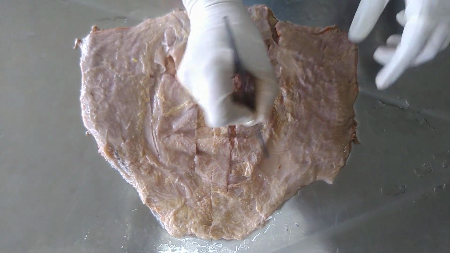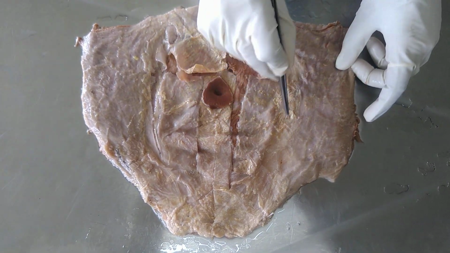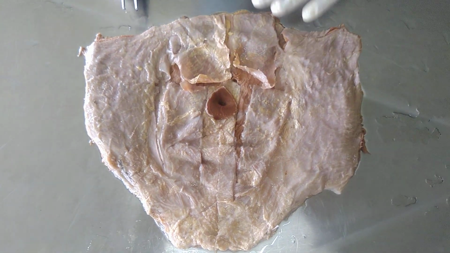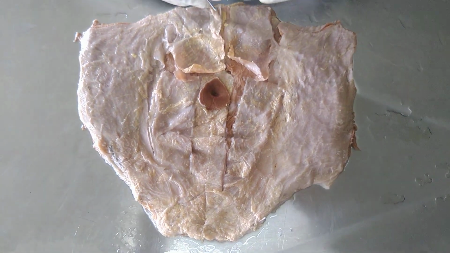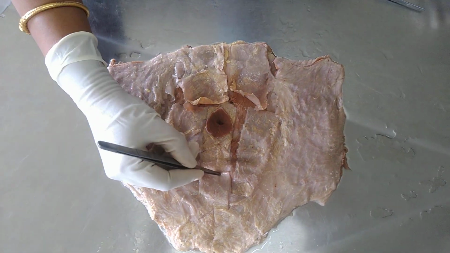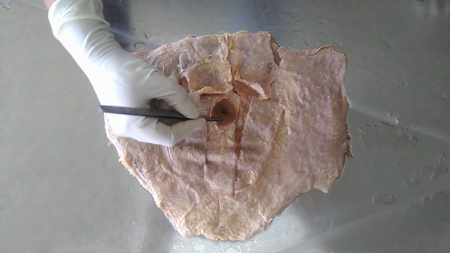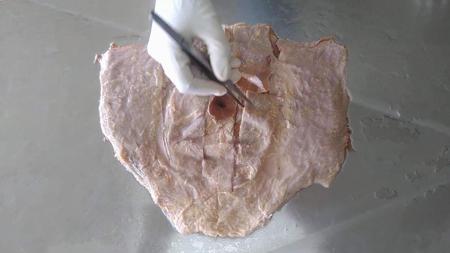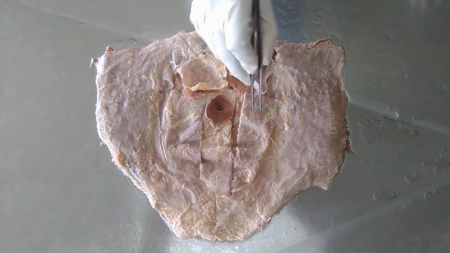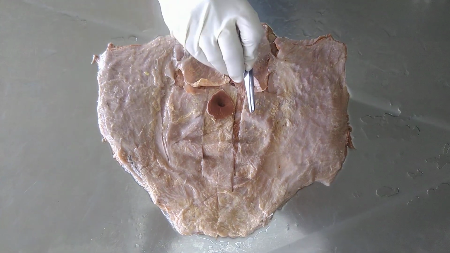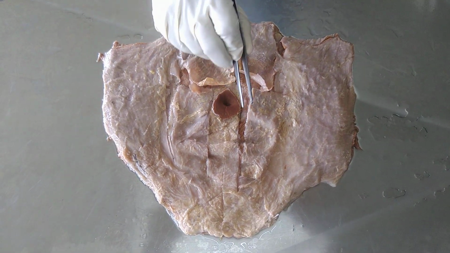Now the junction of fusion, which is over here, this line forms linea semilunaris. Except from upper part, from costal margin till the middle of umbilicus and pubic symphysis, anterior rectus sheath is formed by aponeurosis of external oblique and anterior layer of aponeurosis of internal oblique.